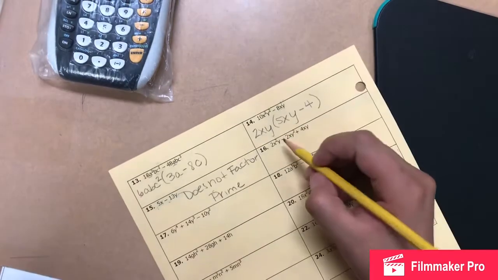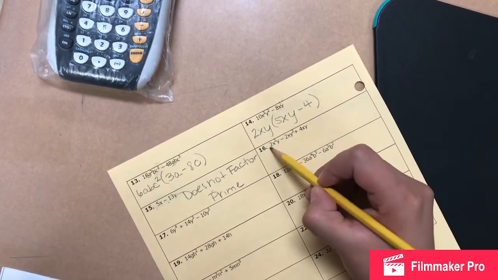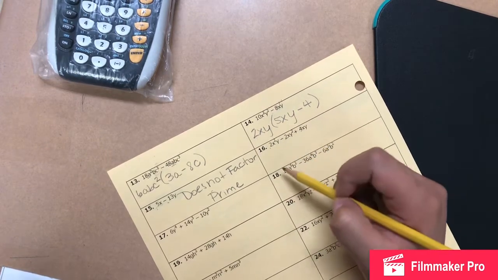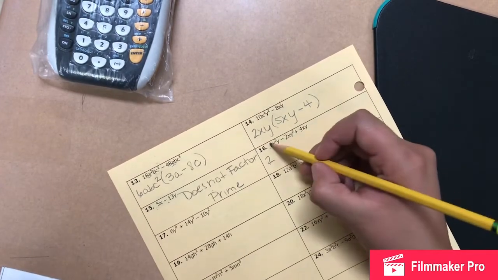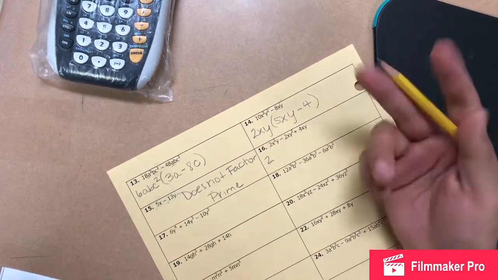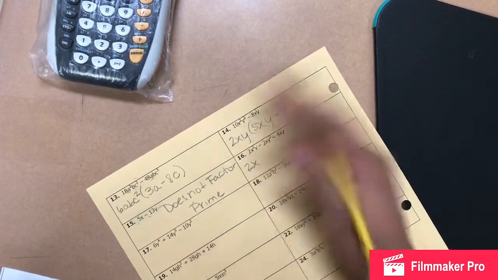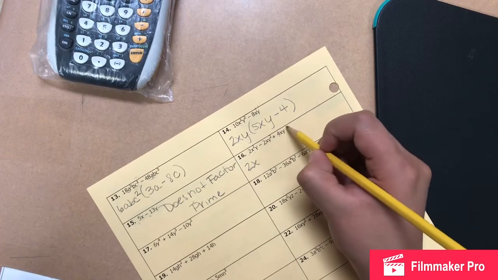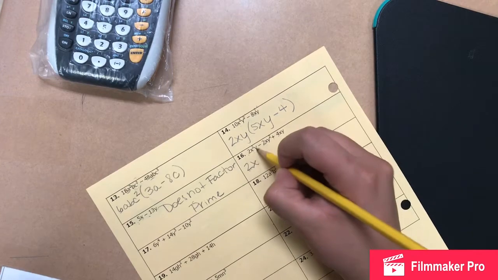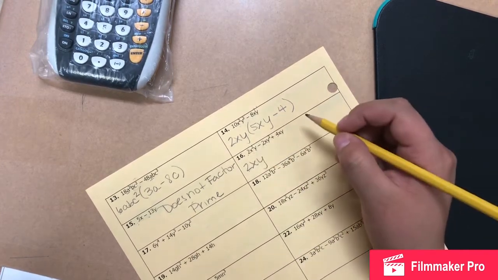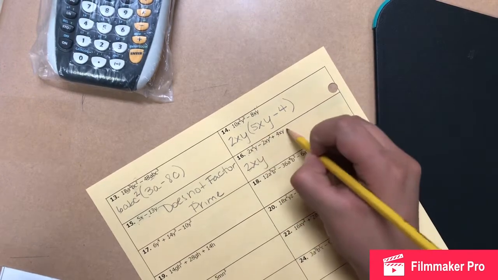Number 16, there are 3 terms I need to look at for this problem. So 2, 2, and 4. The greatest common factor that will go into all 3 of those numbers would be 2. 2 goes into 2 once, 2 goes into 2 once, and 2 goes into 4 twice. Then I look at variables. All 3 have an x in common, but the most x's I can bring out is 1, because these only have 1 to give. And then they also have y's in common, but the most y's I can bring out again is just 1, because these can only give 1 away.